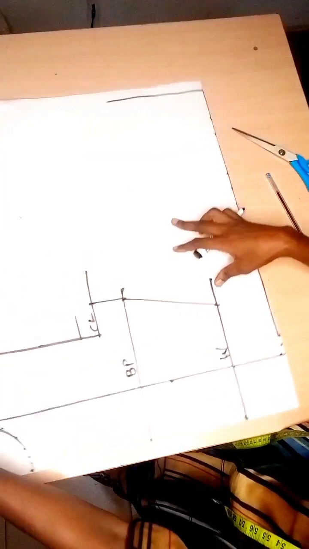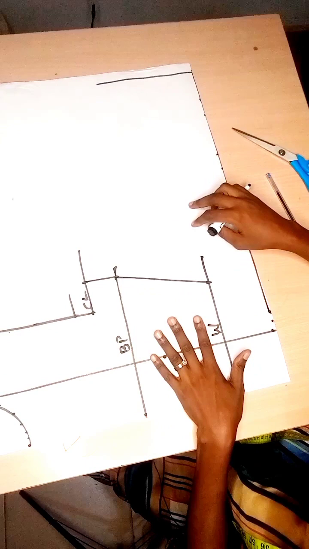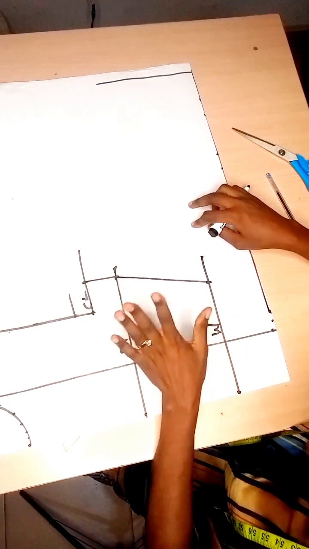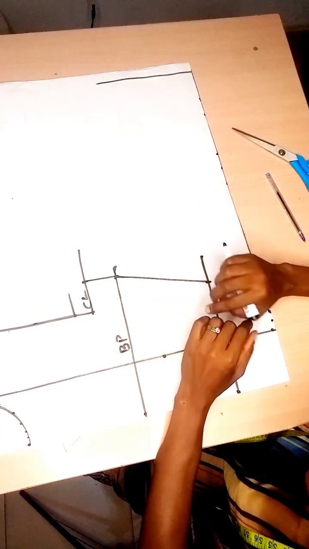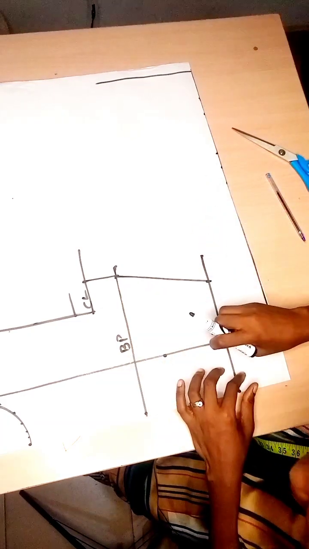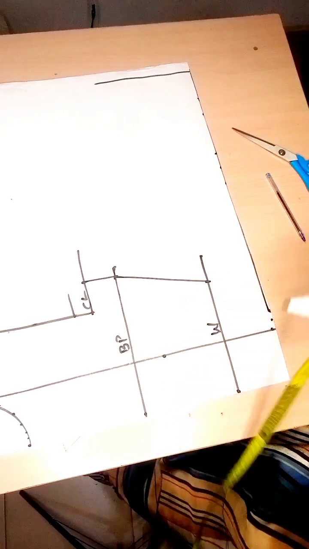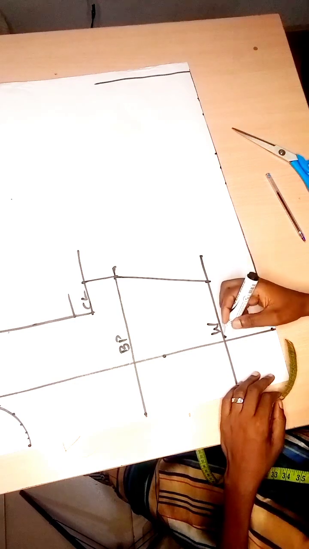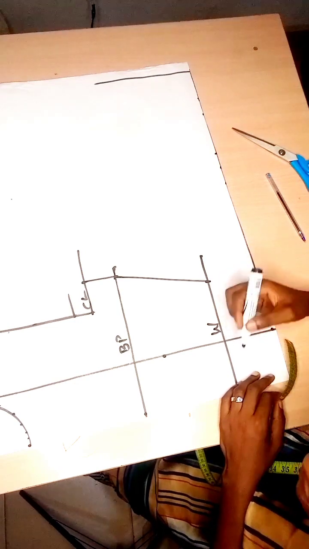So if you look at this shape, it's not fine or it's not okay. Now we're going to do something to it. We're going to input our dart intake. Like in the first method, we take our dart by removing half inch from the dart leg.